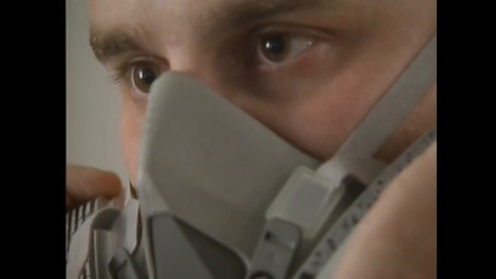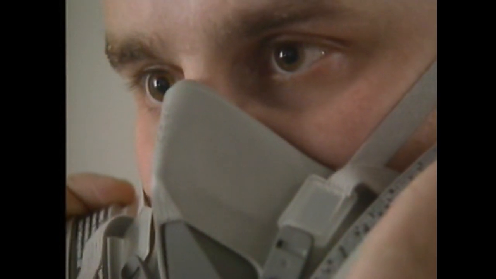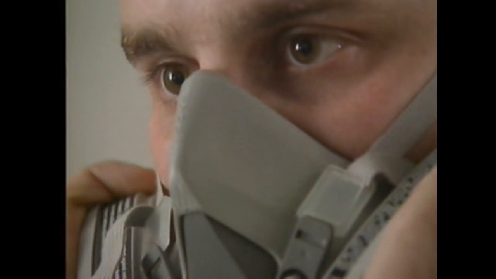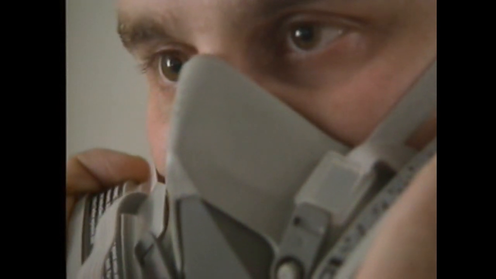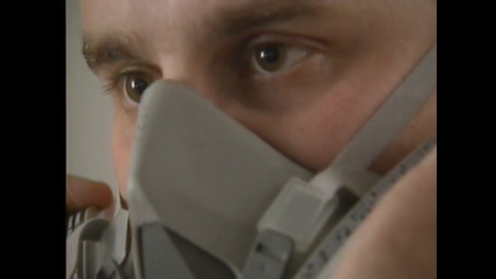To perform a negative pressure check on this respirator, you place your hands over the air inlets. Then, inhale and hold your breath to establish a negative pressure inside the facepiece. Negative pressure pulls the mask against your face. If the respirator fits properly, it should hold the suction inside the facepiece as long as you block off the air inlets, and there should be no leaks around the sides of the facepiece.